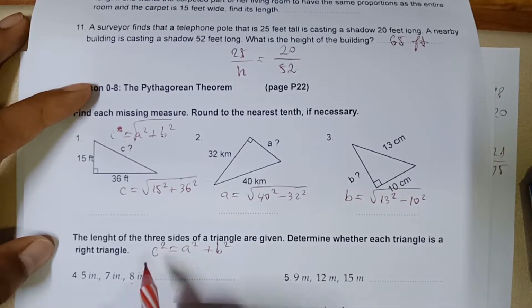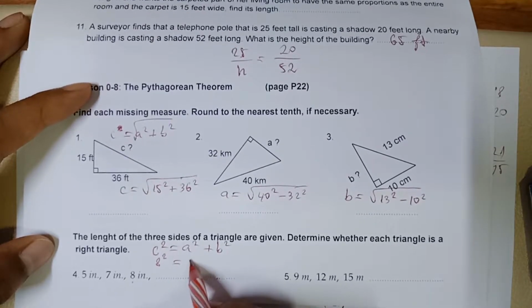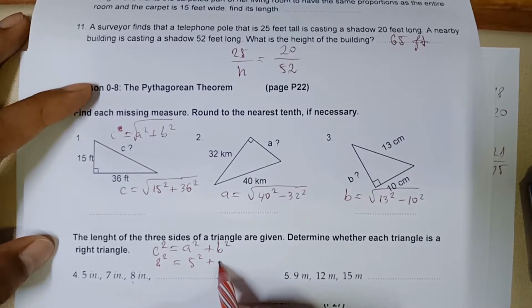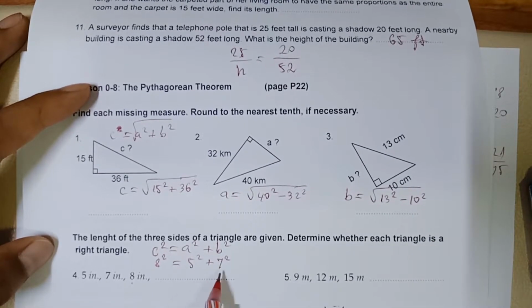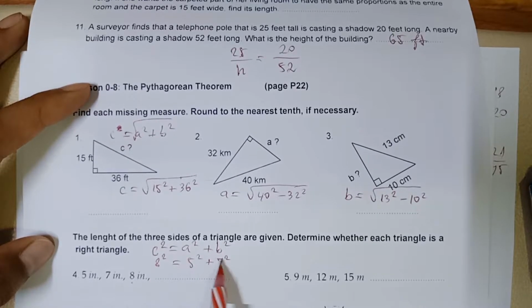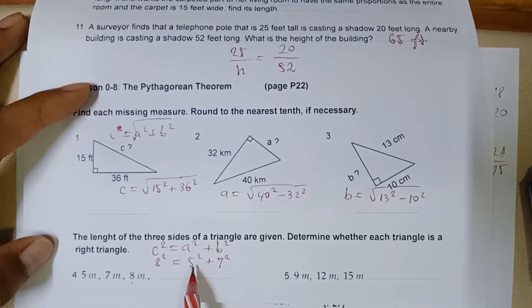For number 4, 8 is the c value, 5 is a, and 7 is b. Now you do this calculation. Is 8 squared equal to these two numbers added together, 25 plus 49? 5 squared is 25, 7 squared is 49, so add them together.